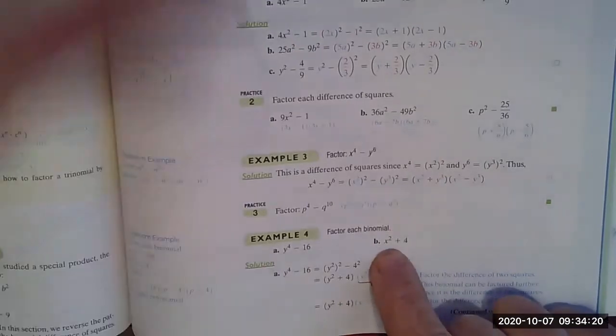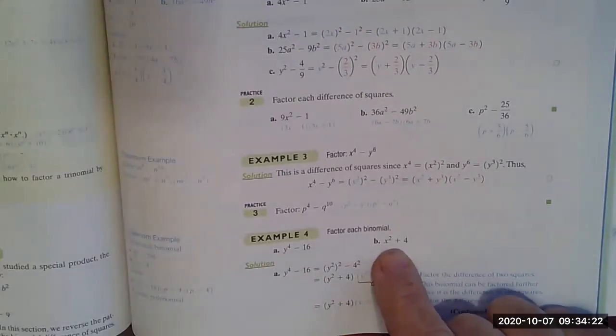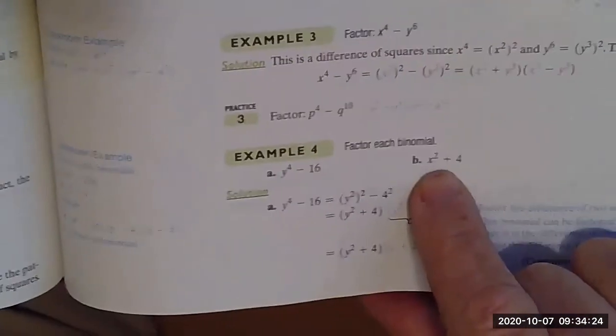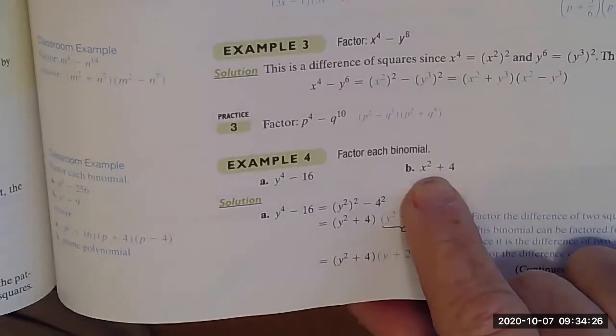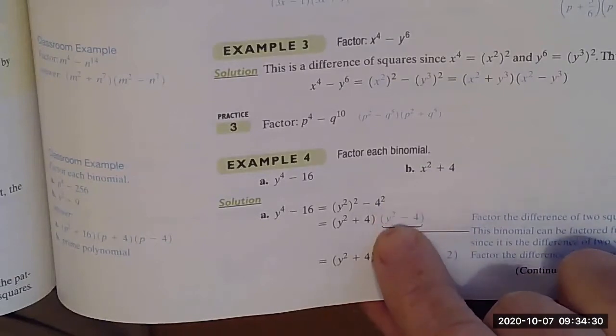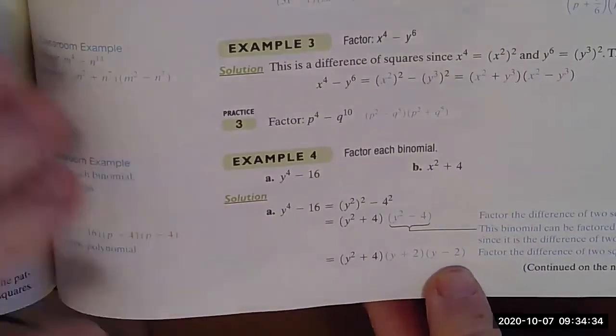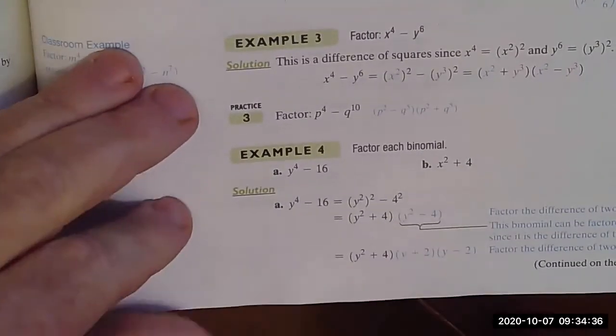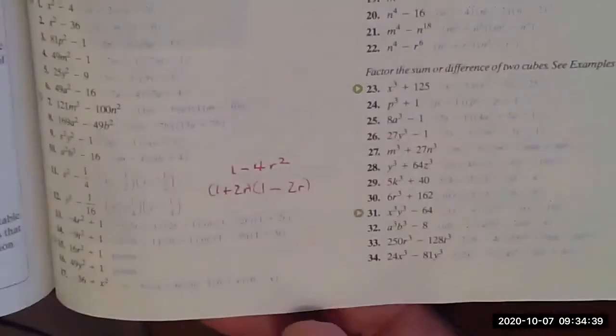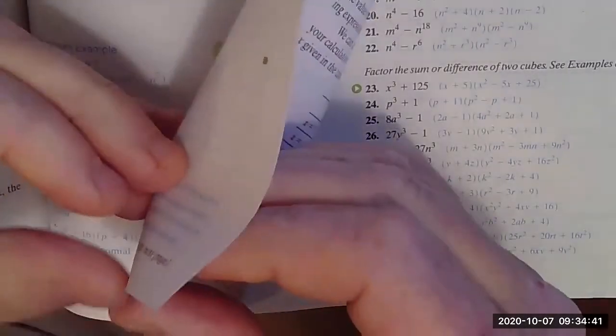What do you say about this one? Prime. I'm wondering what the author says here. Oh, that's letter A. Let's see what letter B says.